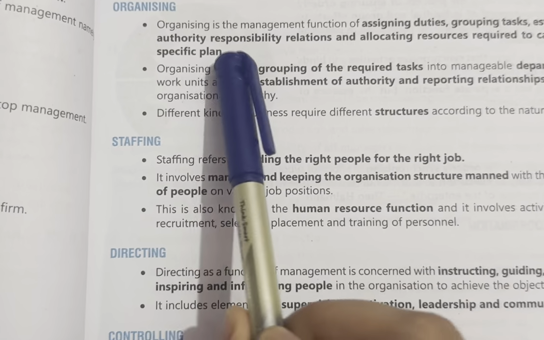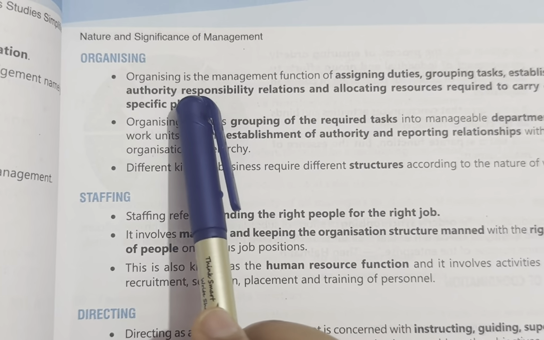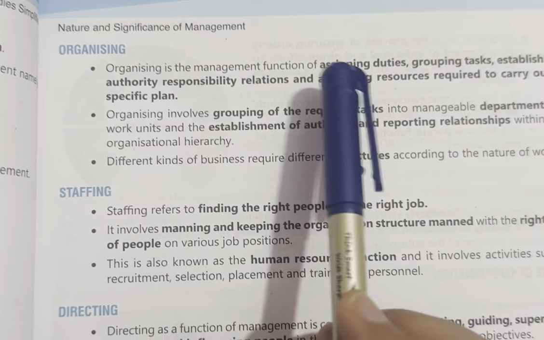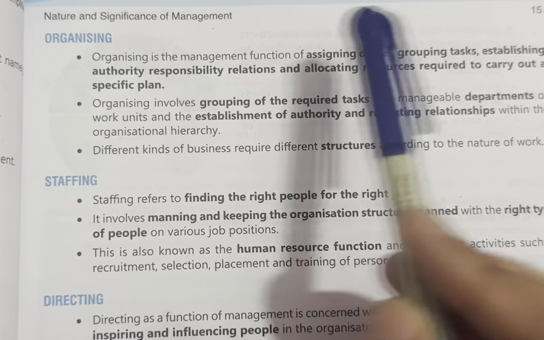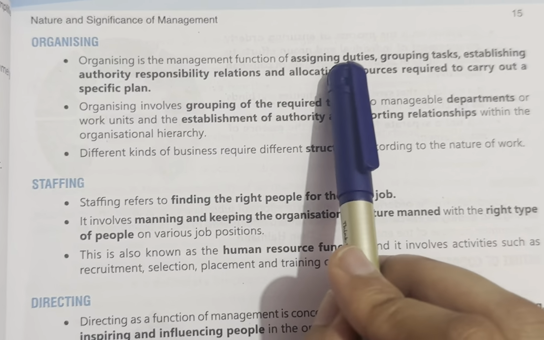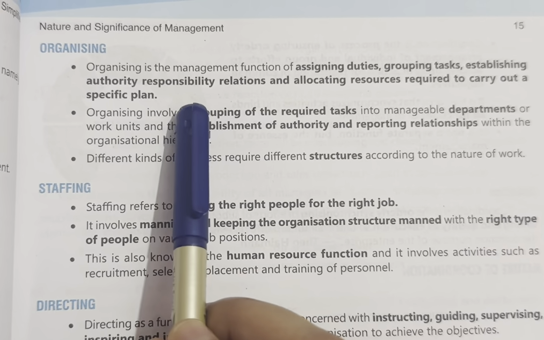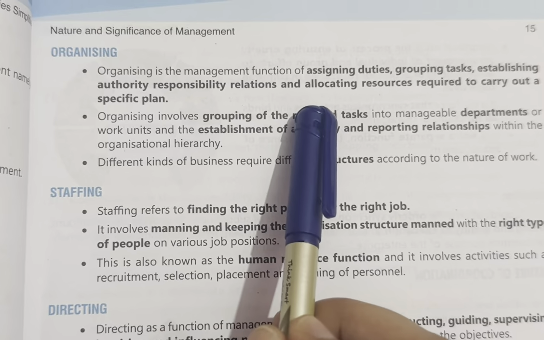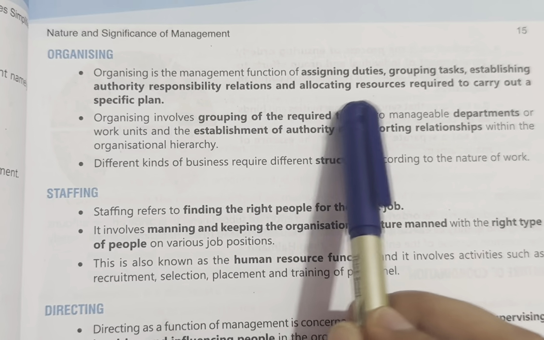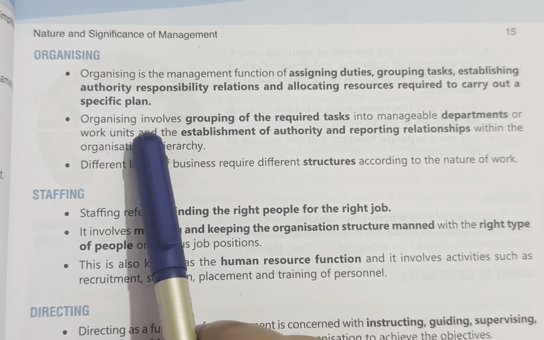Next is organizing, the second function. Organizing is the management function. To organize means to assign duties, group tasks and establish authority responsibility relationships so that work can be done properly, and provide resources to carry out a specific plan.